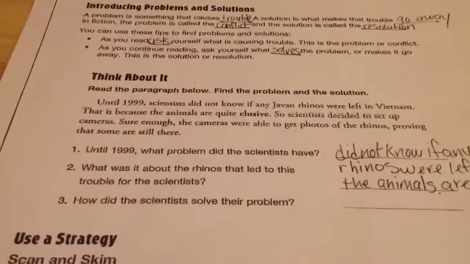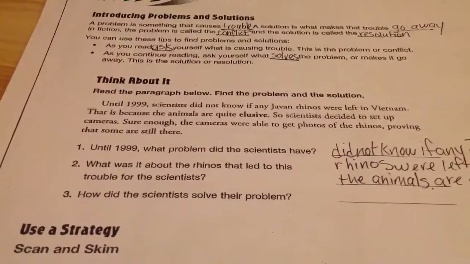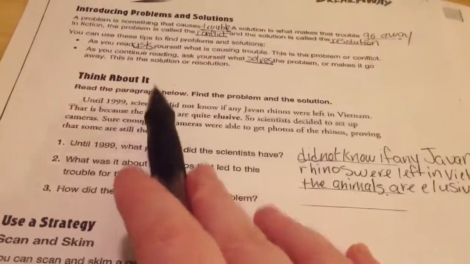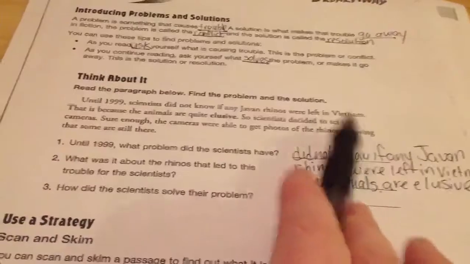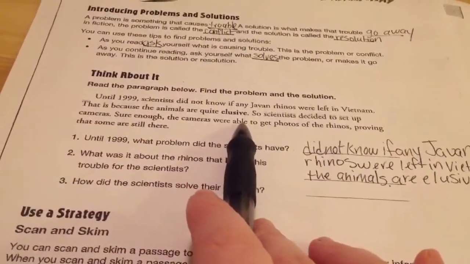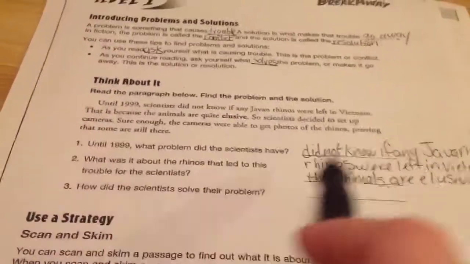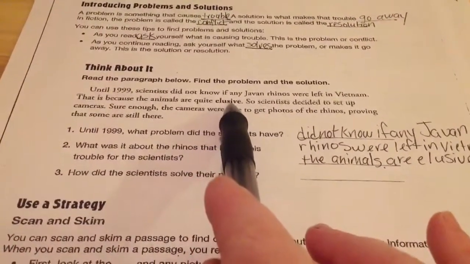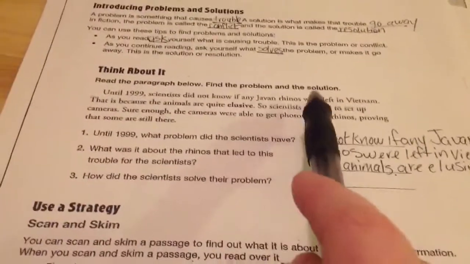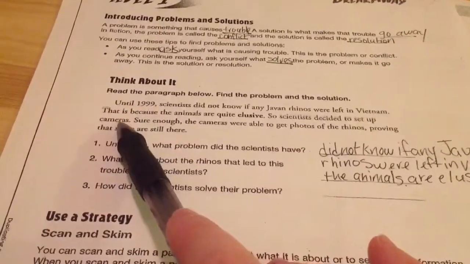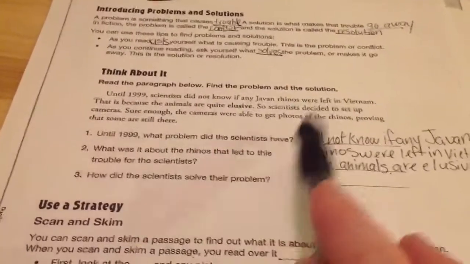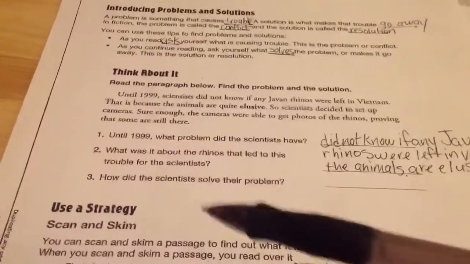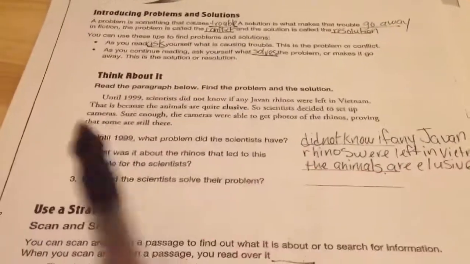So I wonder if we can use our context clues, which is another lesson that we should have either already listened to or will be listening to, to figure out what elusive means. Well, I know that in the sentence before, it said scientists did not know if any rhinos were left in Vietnam. And it says because they were elusive. And then it says, so scientists decided to set up cameras. So I'm going to make an inference and come to the conclusion that elusive means that they were kind of like sneaky. They were hidden because we had to place hidden cameras to find them, and nobody knew if they were left. So elusive probably means that they hid away, or they were sneaky. They avoided people.